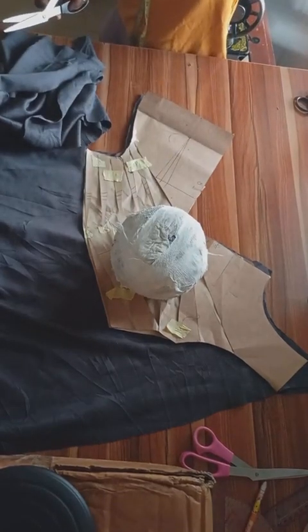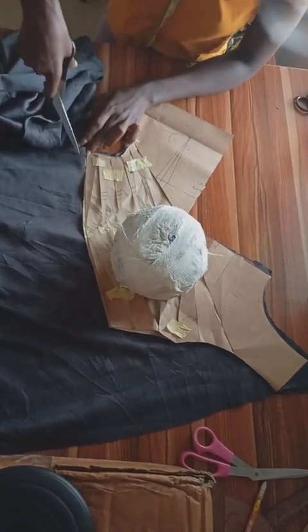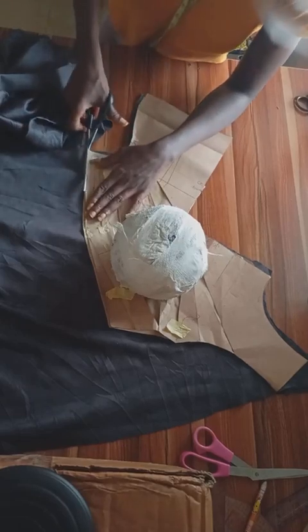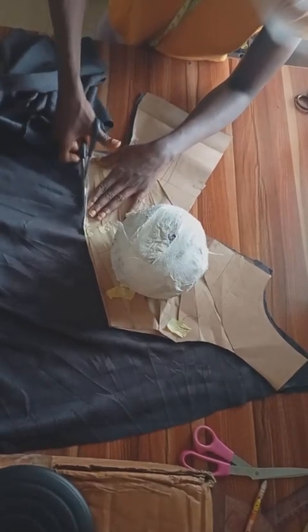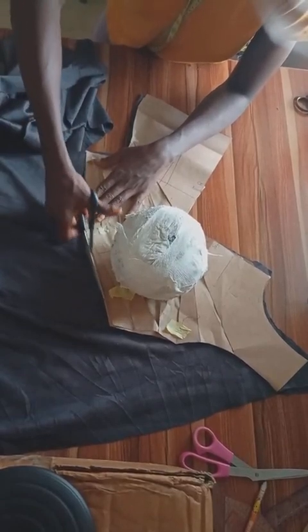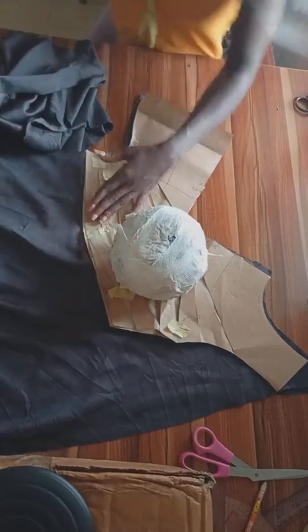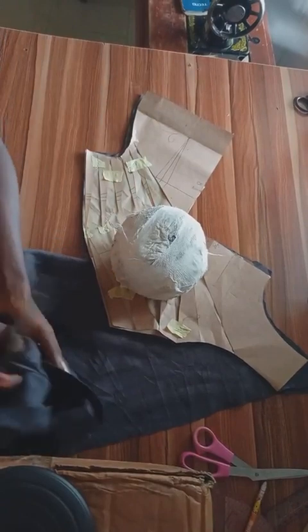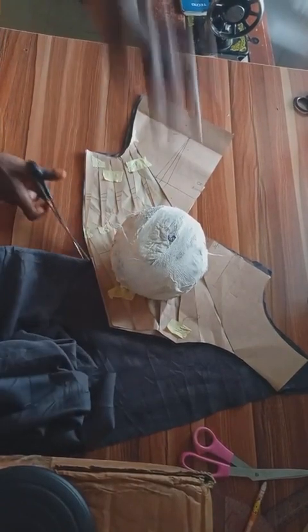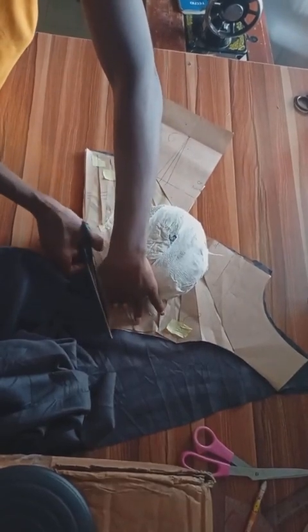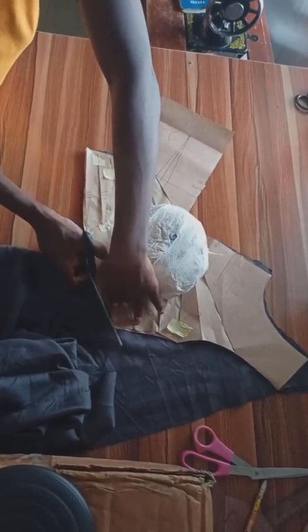This your joining line, you have to put allowance. I've forgotten. This is where this one will join this one back, but nothing spoil. But you have to put allowance so that your top will not be shorter. Okay, it will affect the length. So that is just it. Just add your sewing allowance at this place.